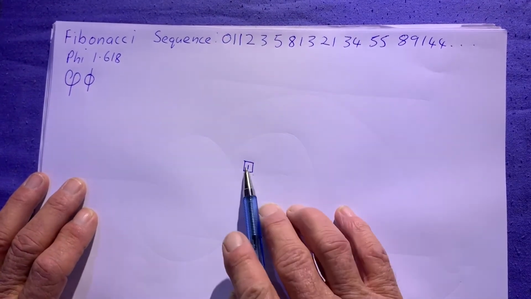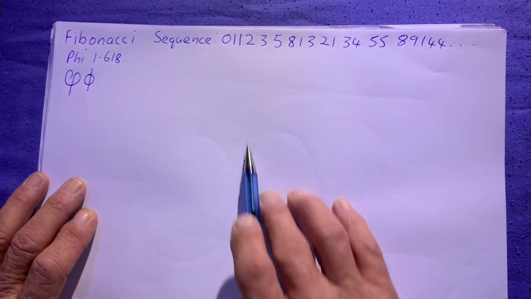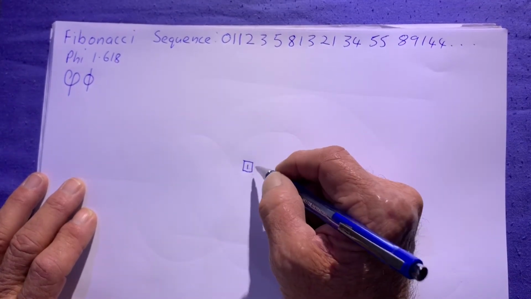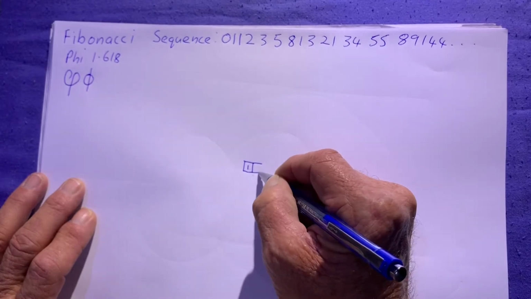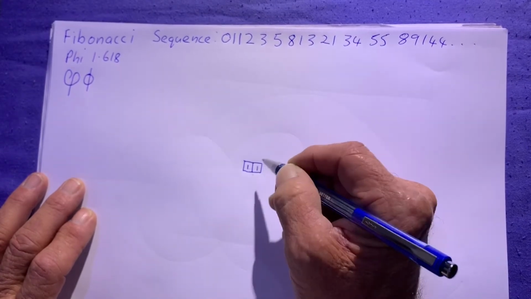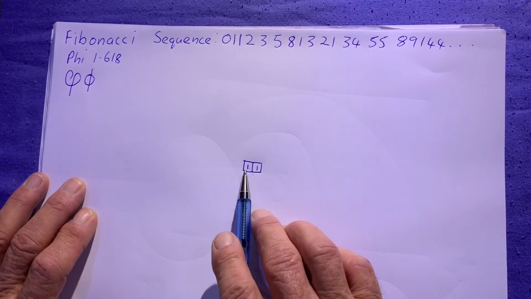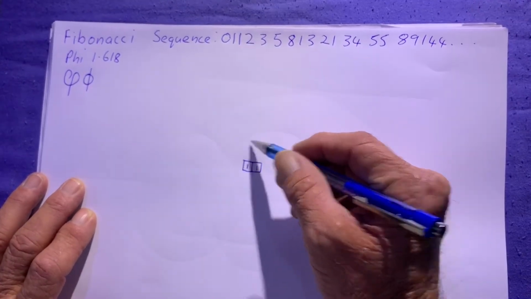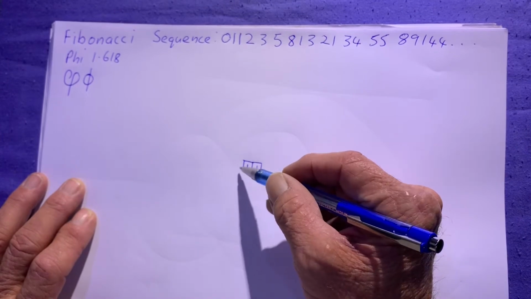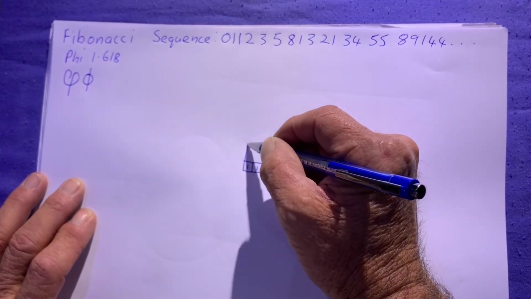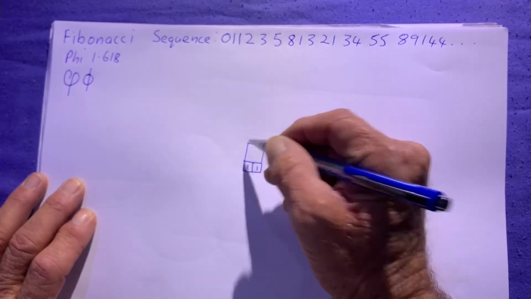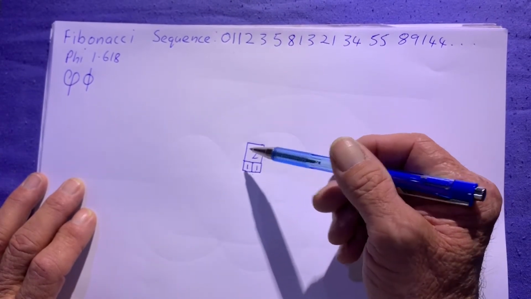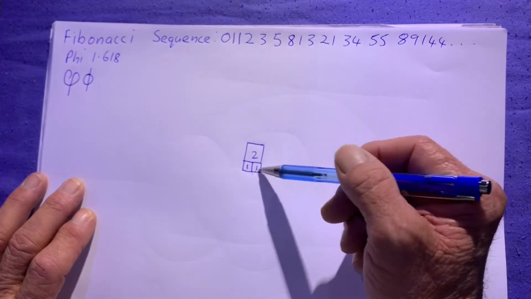So if we go back to this, the next number is 1, so use an equivalent size. So we can put it either side, by this side. The next number is 2. 1 plus 1 equals 2. So we can draw a square that side or this side. Go here. That's 2. Now you've got 2 plus 1, so you can draw another square on this side.